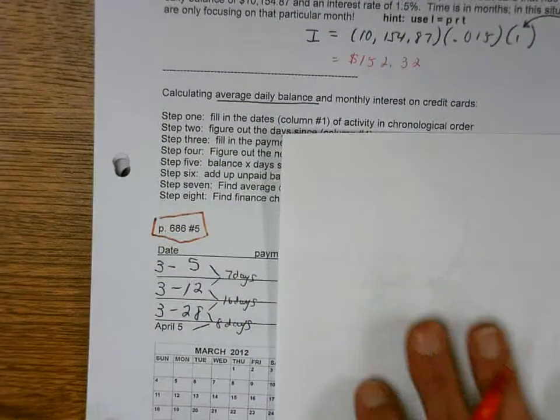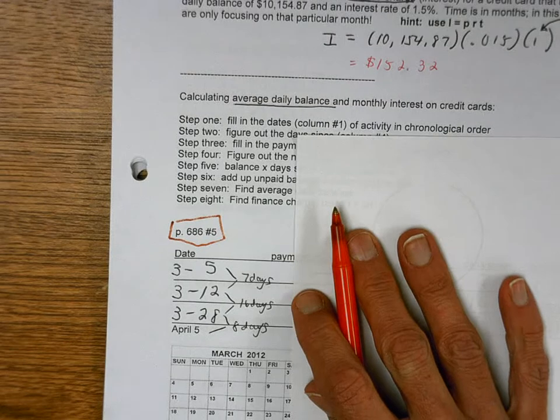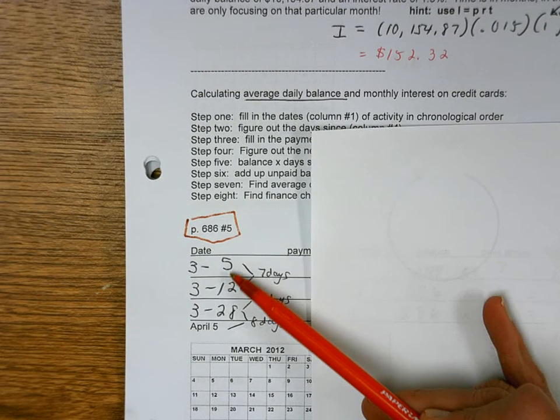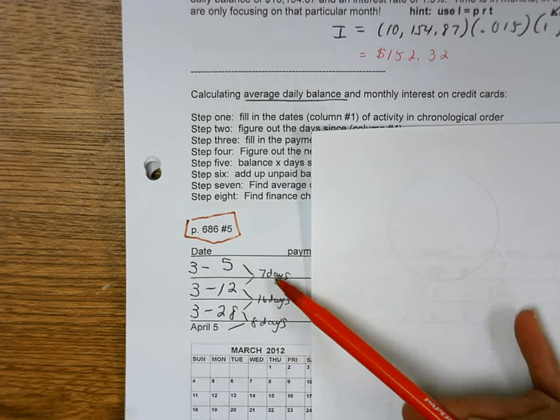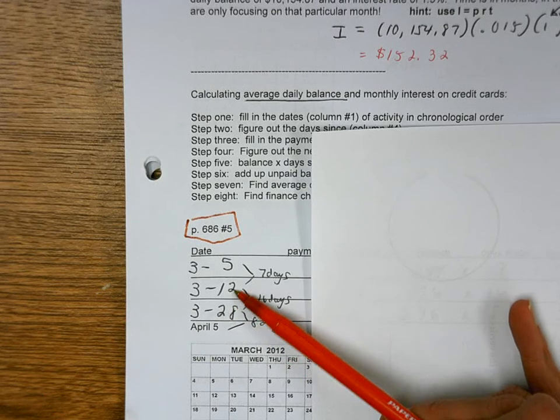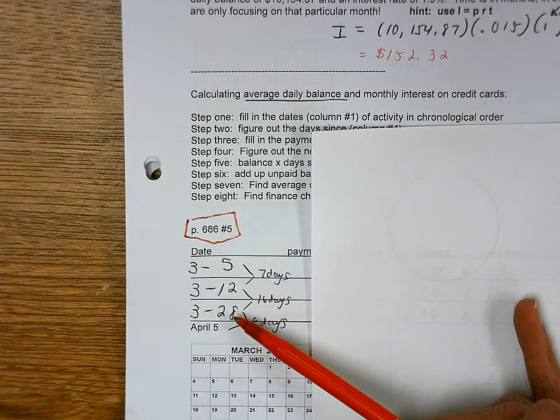Okay. Step 2, I want you to figure out the days since. Now what in the world do I mean by days since? Here's what you're going to do. How many days go by between the 5th of March and the 12th? Well, 12 minus 5 is 7. And how many days pass between the 12th and the 28th of March? Well, 28 minus 12 is 16.